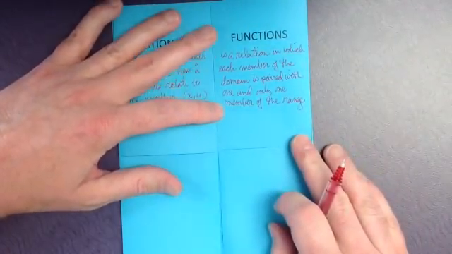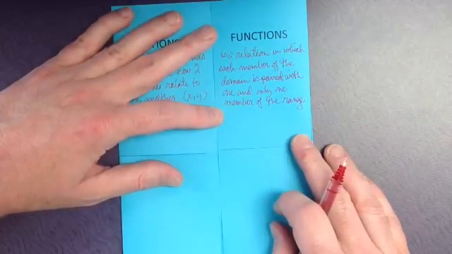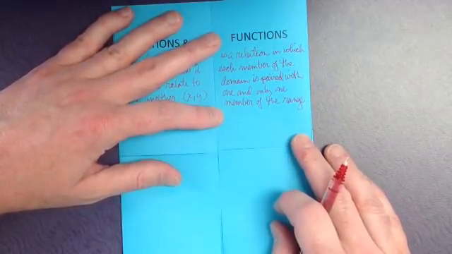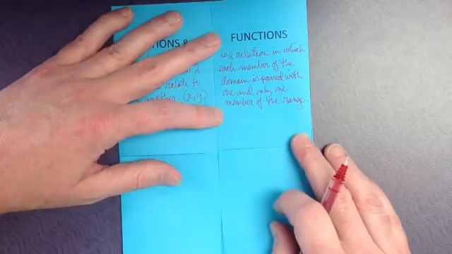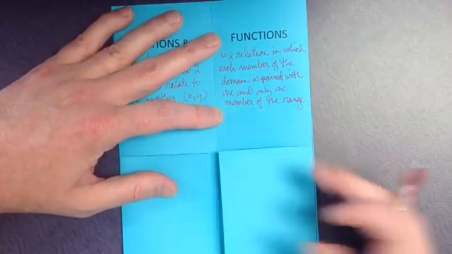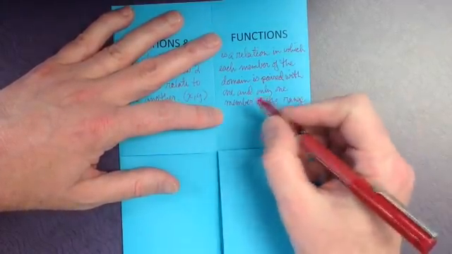I'll say that one more time. A function is a relation in which each member of the domain is paired with one and only one member of the range. Okay? So what you probably want to know now is the domain and the range.